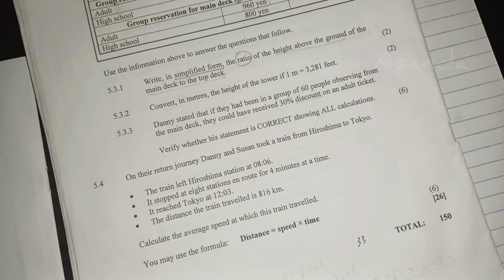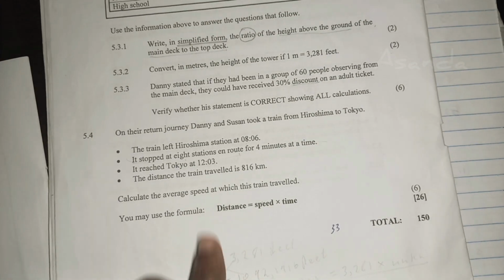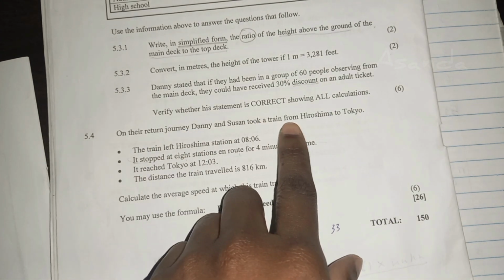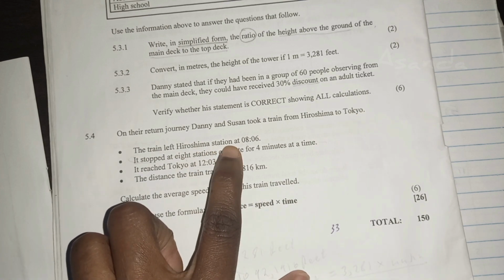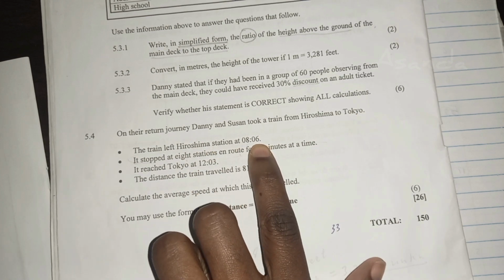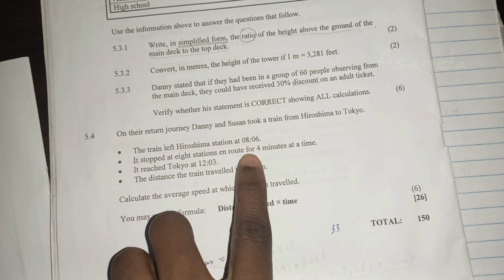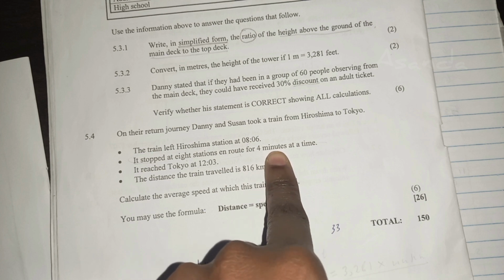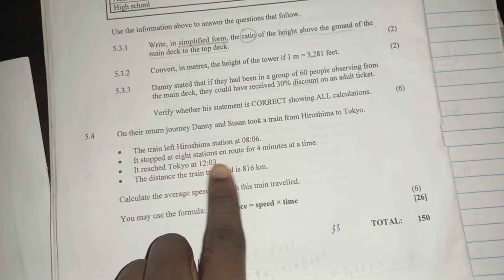To take a look at the very last question on this, which is 5.4. 5.4 says, on their return journey, Danny and Susan took a train from Hiroshima to Tokyo. The train left Hiroshima at 8:06. So the train is moving at 8:06. It stopped at 8 stations en route for 4 minutes. So 8 times for 4 minutes, it's not moving, right? It reached Tokyo at 12:03.